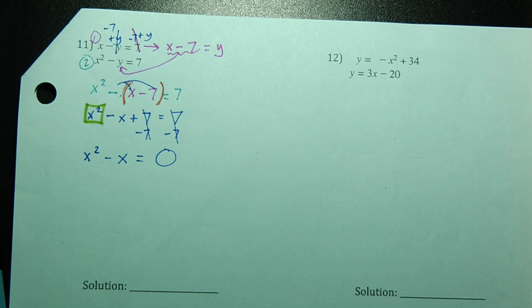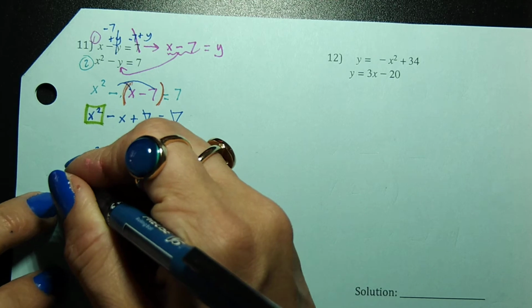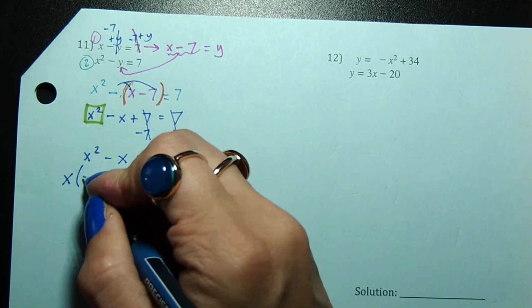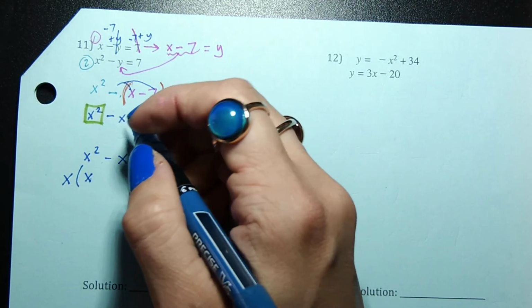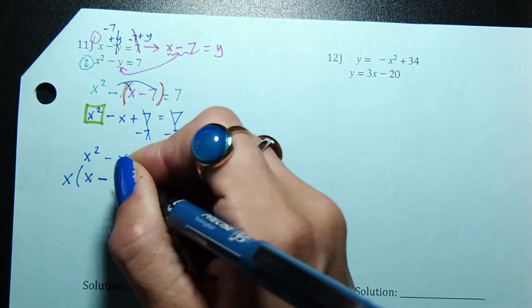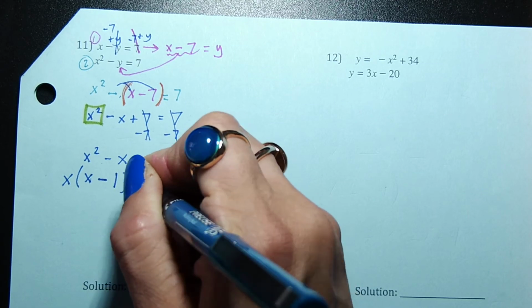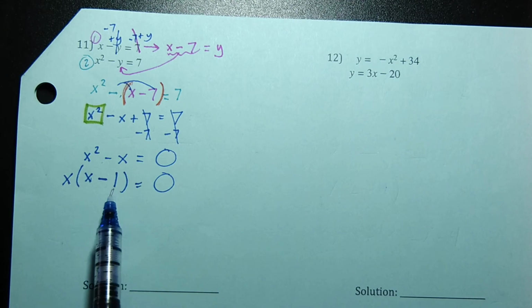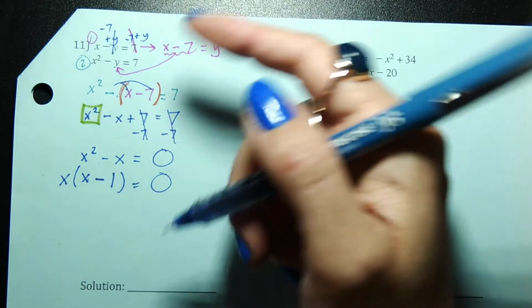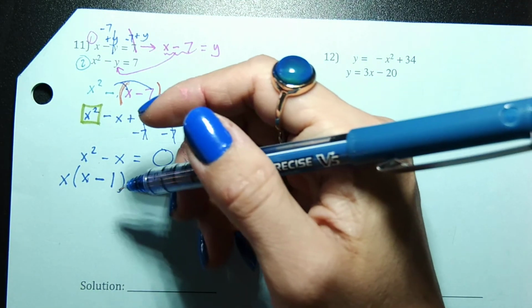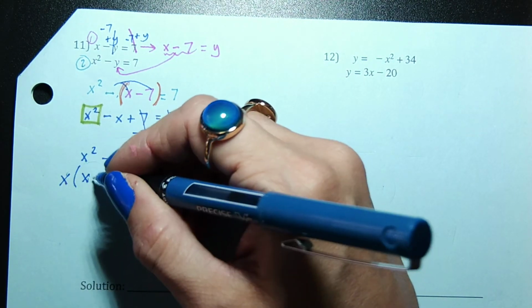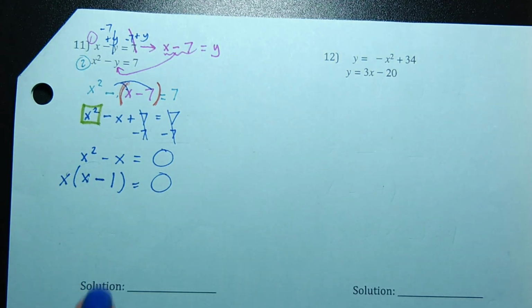What can I take out of both of those? An x. And when I take out an x, we are left with an x and what? A minus 1. Sometimes students will think that we're left with nothing there or a 0, but remember, folks, factoring doesn't change the value of the expression. If I were to distribute that x back in, we would get x squared and negative 1x. So that's a really tricky one to factor.